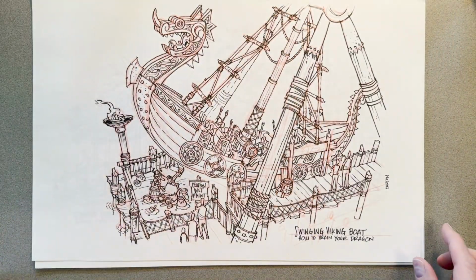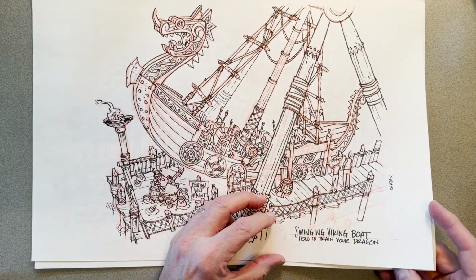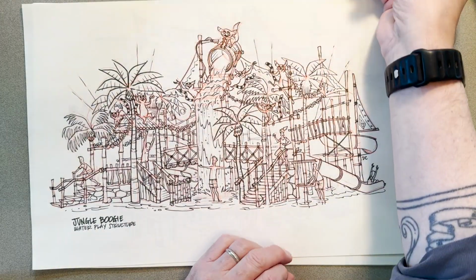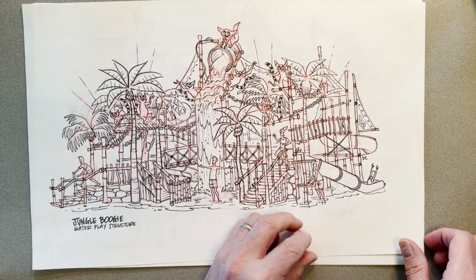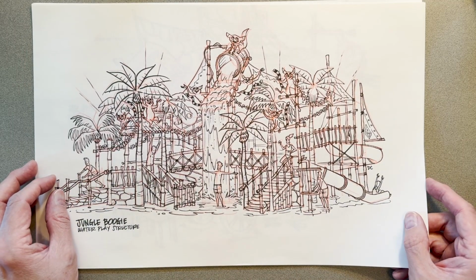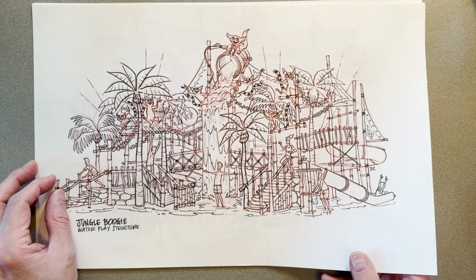Ideas for attractions, in this case, a swinging Viking boat, or a themed off-the-shelf water play structure that then we would apply a theme to the top of.